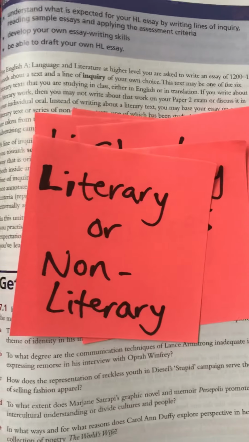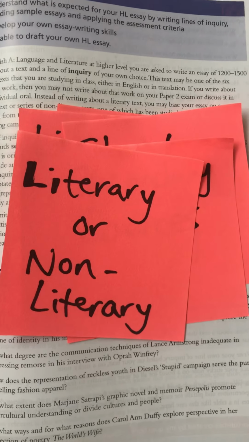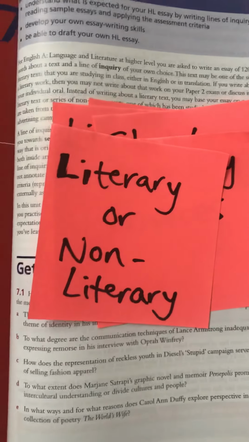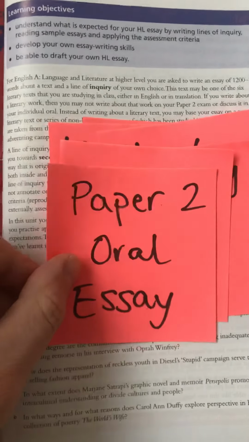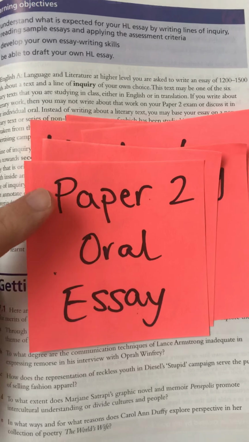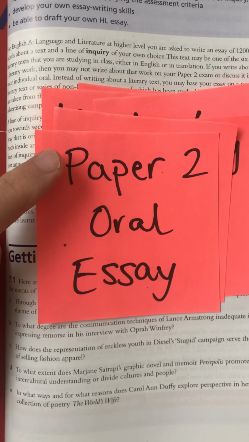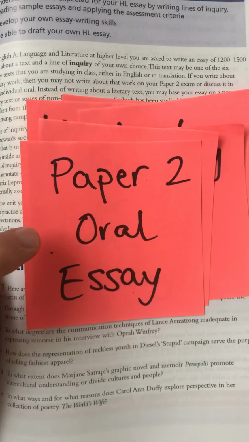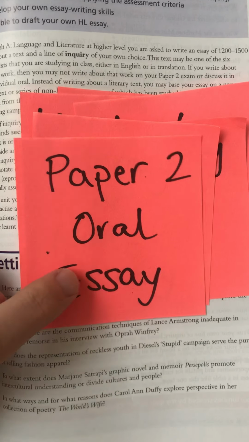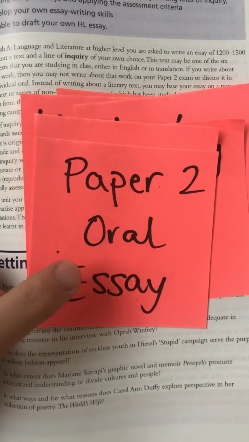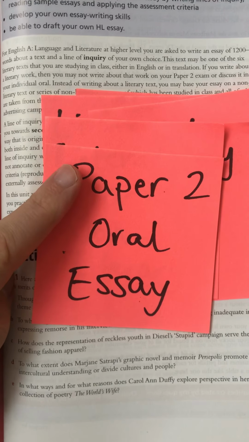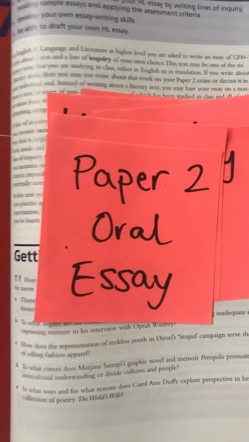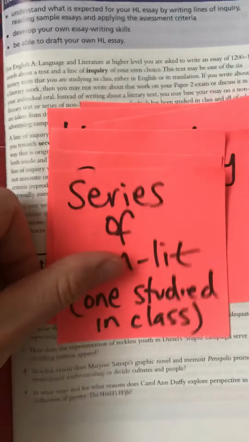And I just mentioned this before, literary or non-literary, okay? You're going to choose. Remember some rules that if it's literary, you do your literary text in one of these. You can't do it in all three, all right? So if you choose to do the HL essay on a particular literary text, it can't be in your oral, can't be in your paper 2. So you need to be careful about that text selection as we move forward.